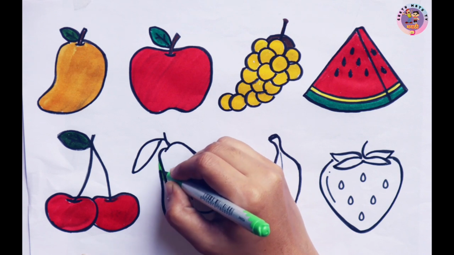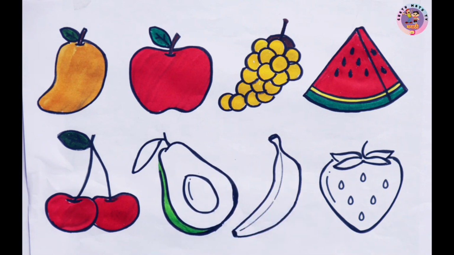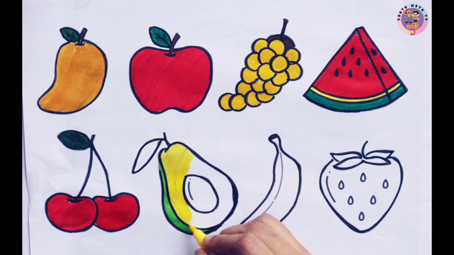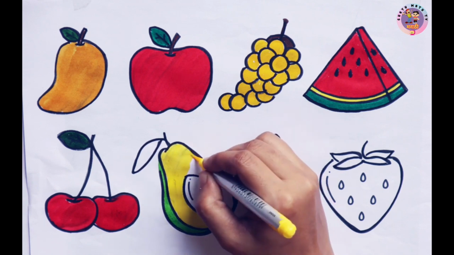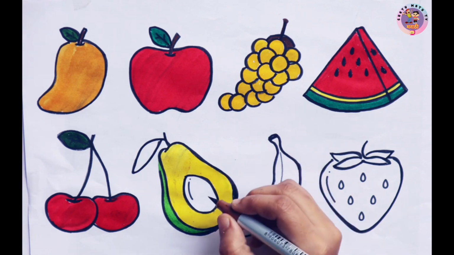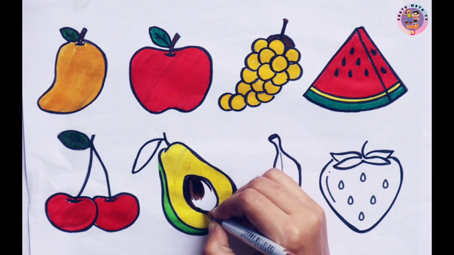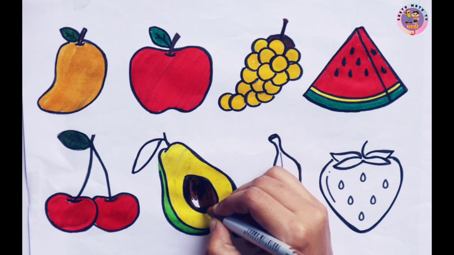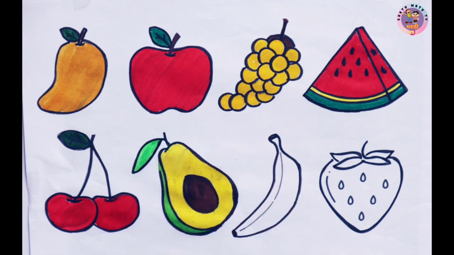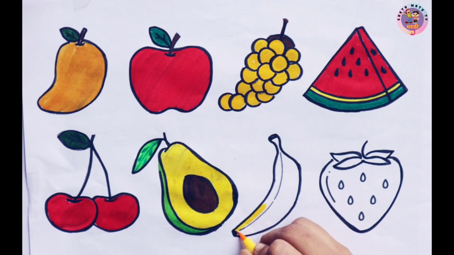Next is avocado. I am coloring avocado. Banana.